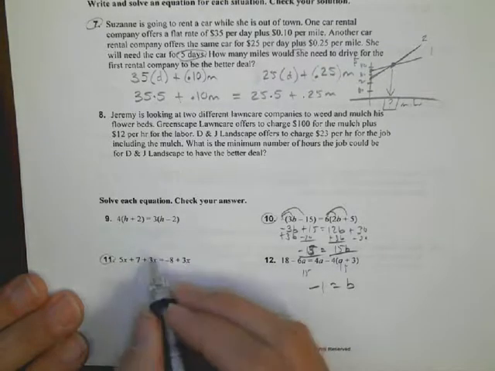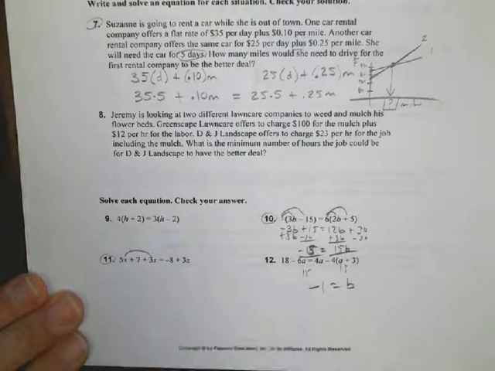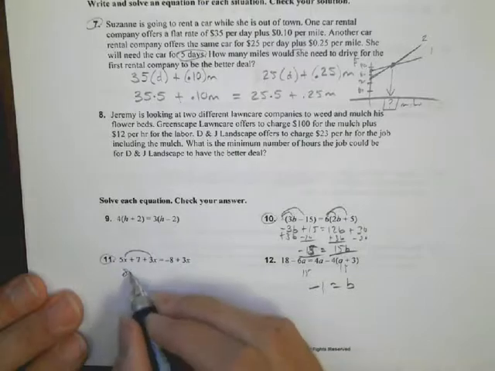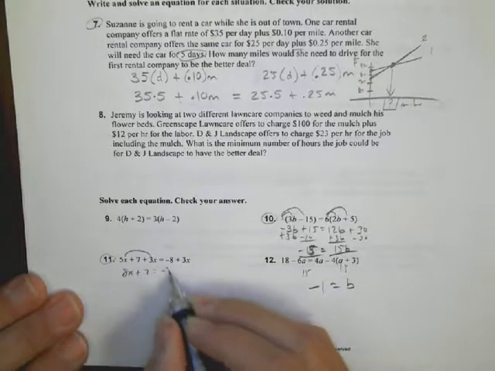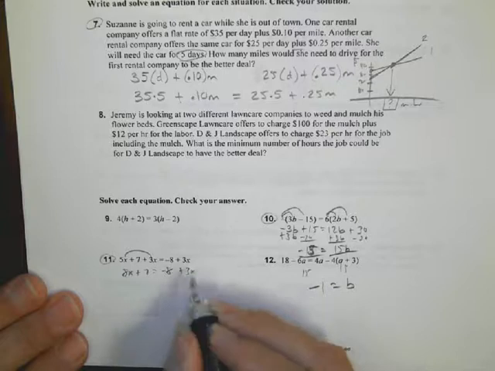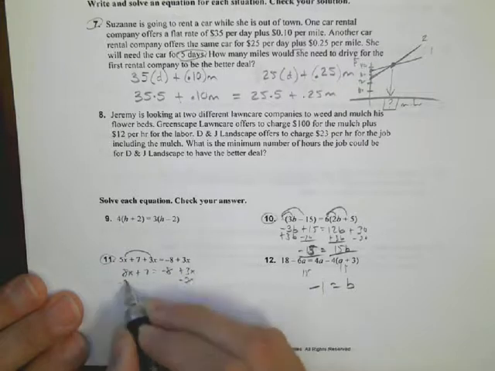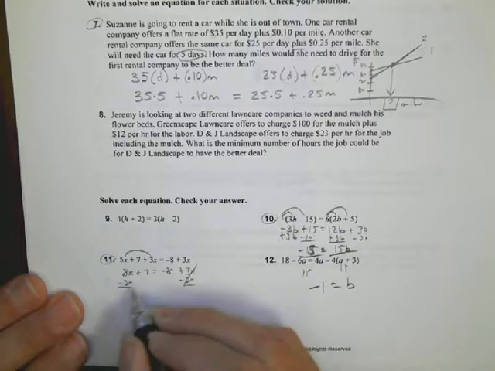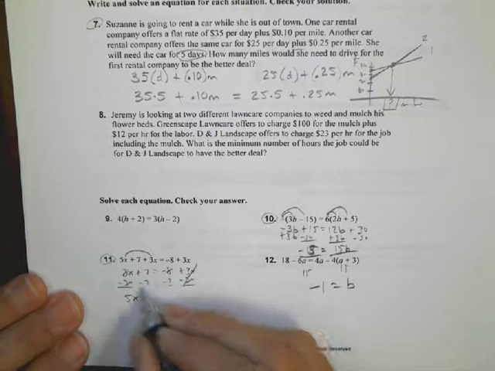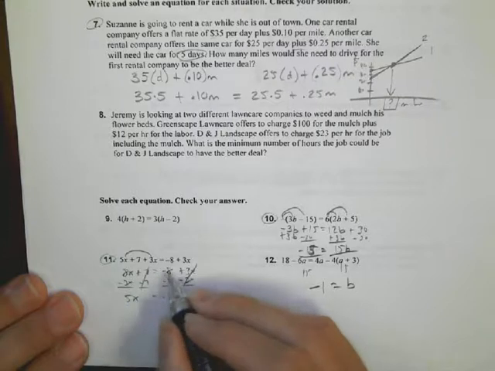On number 11, again, combine my like terms. I can put those together first. And I could say, well, that's 8x plus 7 equals -8 plus 3x. I can move 3x over there, so let's subtract 3x, subtract 3x. That becomes 5x. I can also subtract 7, and that becomes over here equal to -15.